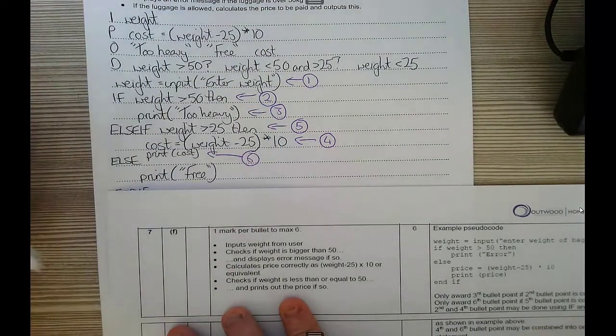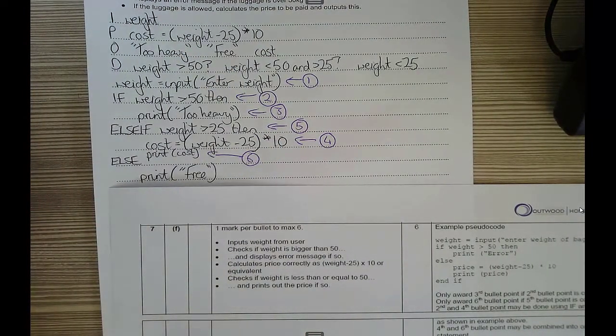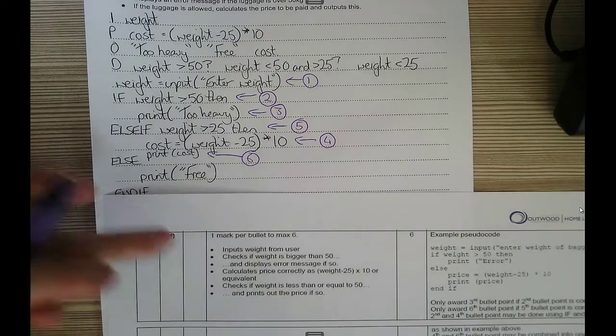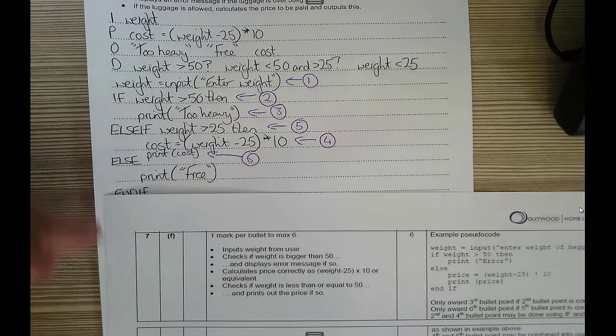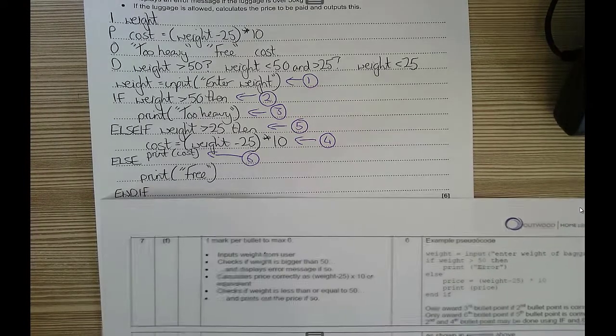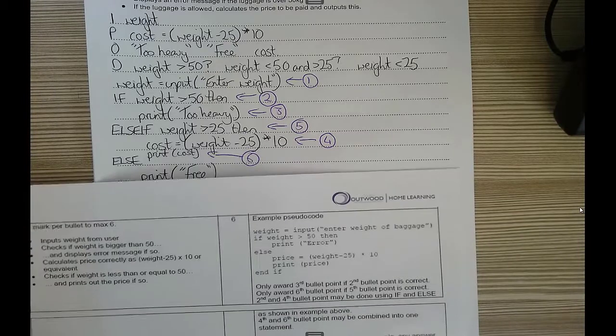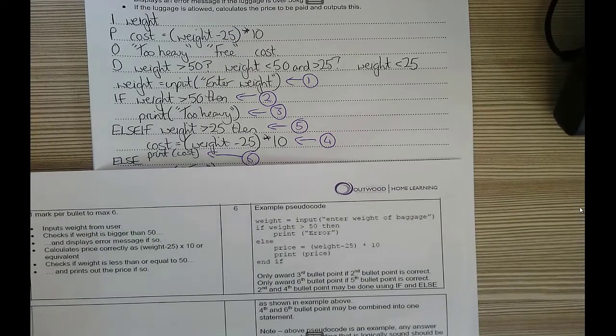That's this one. Now, I've done it in one way where I've checked all three options. If it was less than 25, you could end up just doing a calculation but still getting 0. So here is a different way of doing it, where they input the weight, check if it's more than 50 and provide an error, else calculate the price and then output the price.